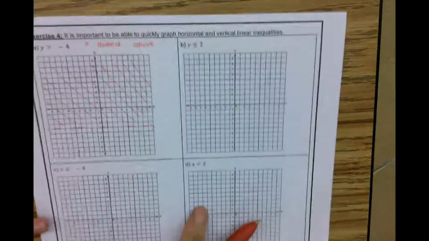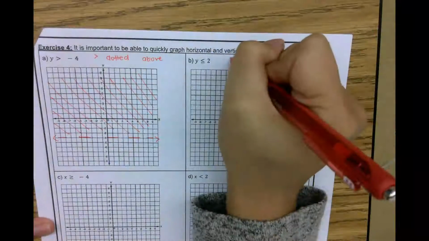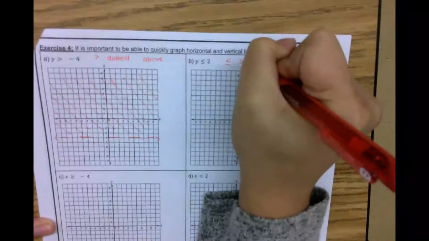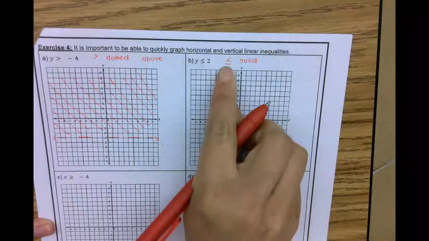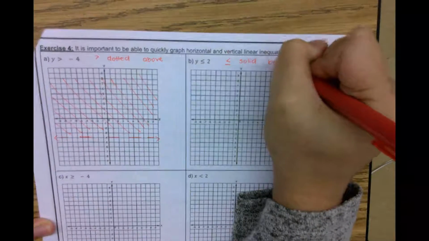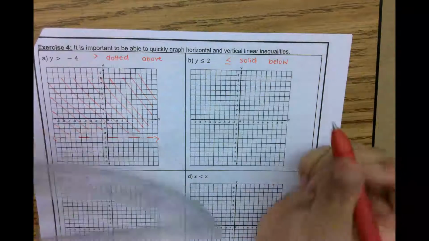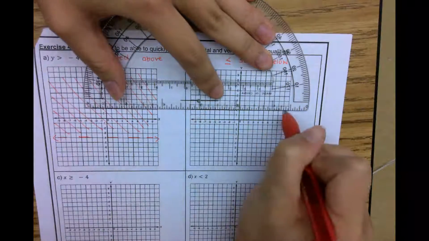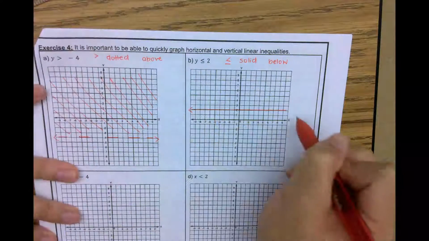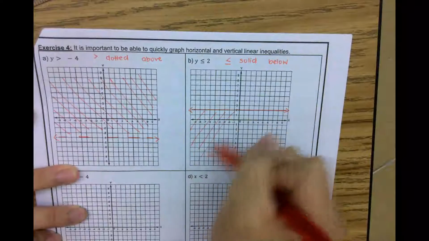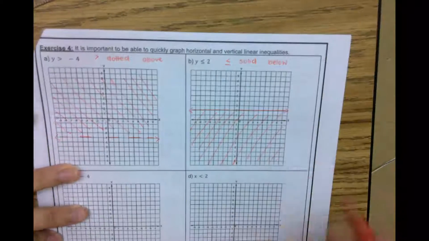Y less than or equal to 2. Because it's less than or equal to, the equal to makes it solid. And then because it's y less than, I'm going to shade below, because here is where all the y values are less than 2. Y values 1, 0, these are all less than 2, so that's why I'm shading below.